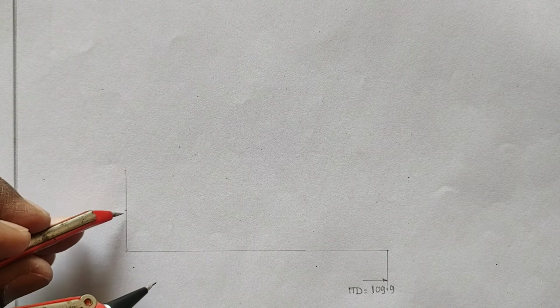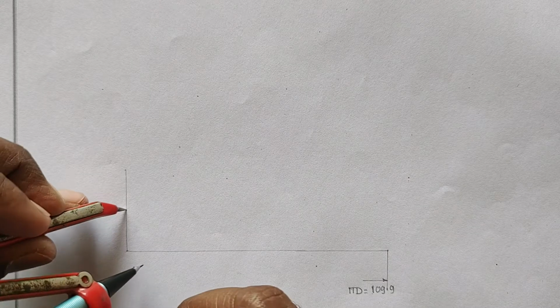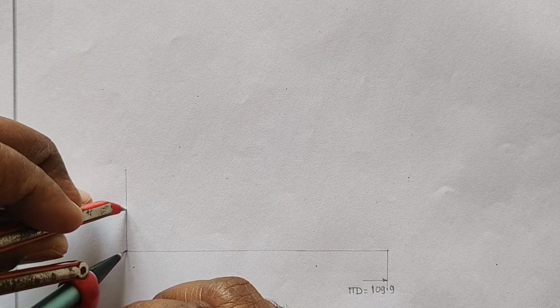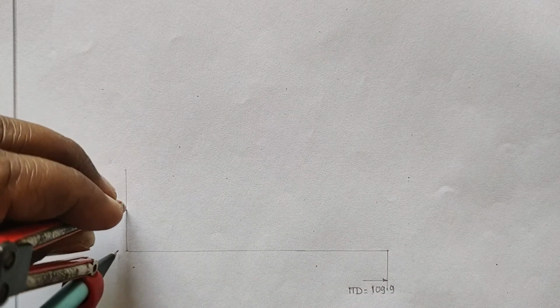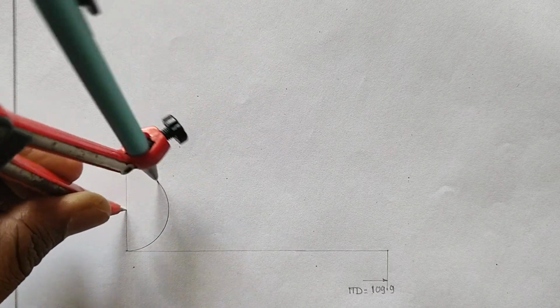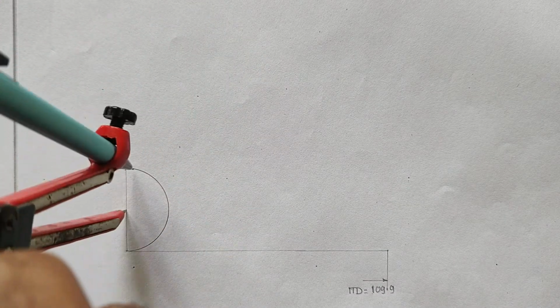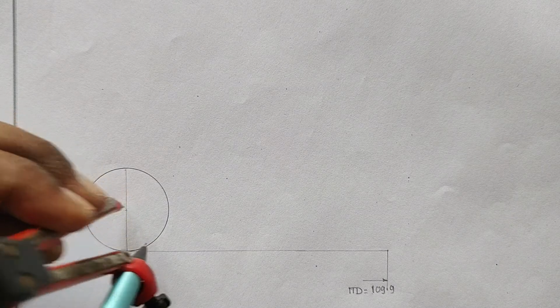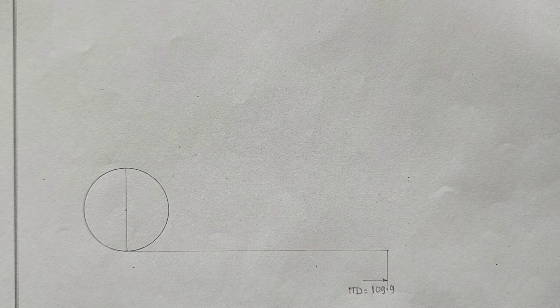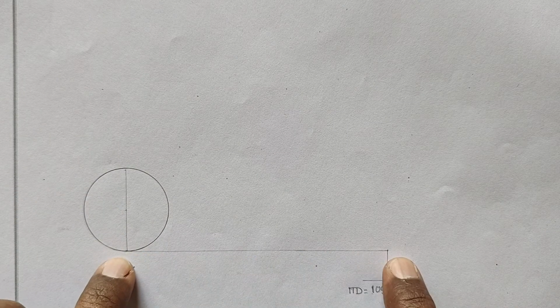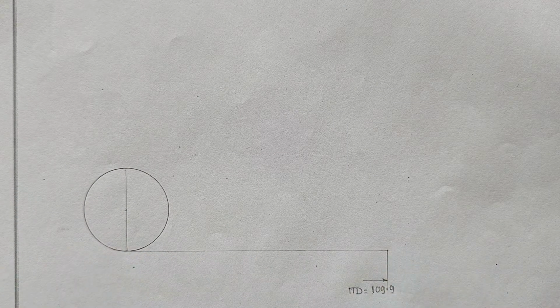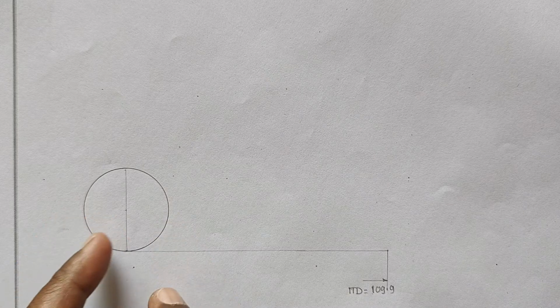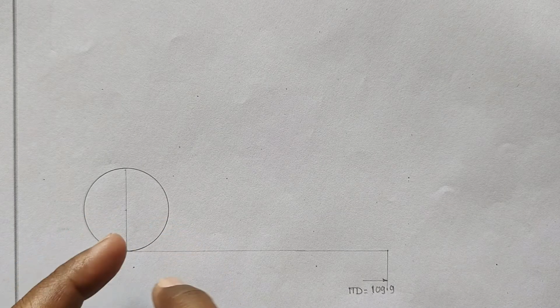Now we have to draw a circle. So sharp edge on the center and pencil edge on the bottom end or top end, and draw one circle. So this is a circle which is going to roll on this path, correct? But how do we know how many divisions it rolls?